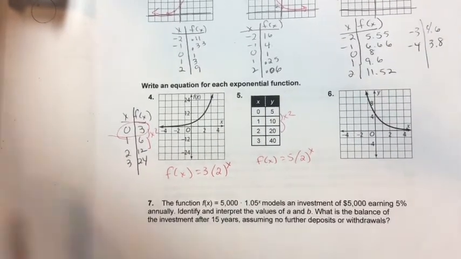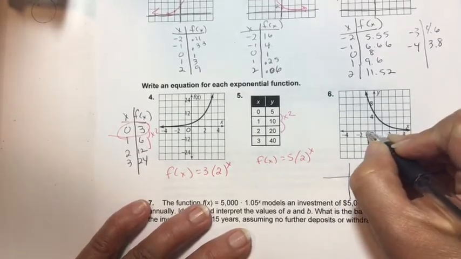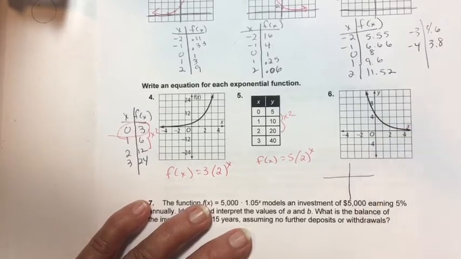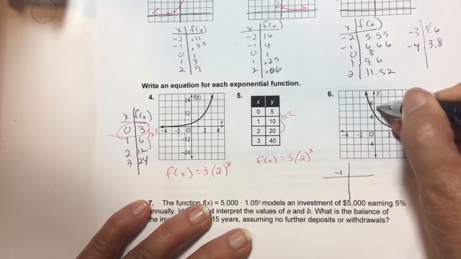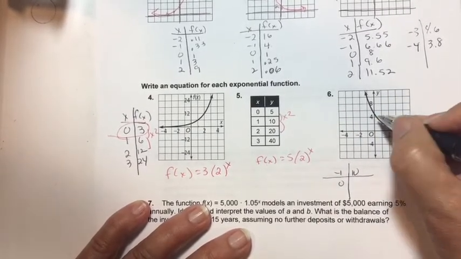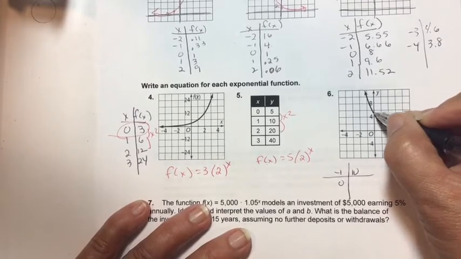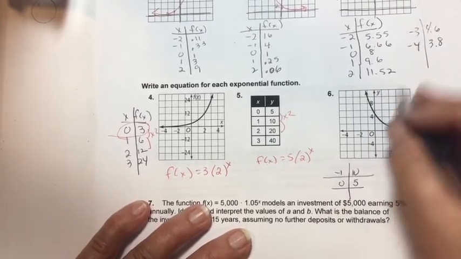It wasn't as easy to tell on this one. If I look at my chart, the -2, it's not there. -1, I can kind of tell though, is right here. That's on a 10. And the 0, I can kind of tell. This is 4 and this is 6, so that's about a 5.